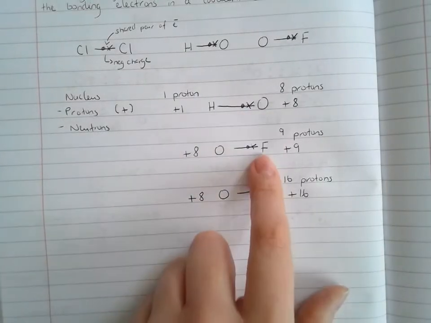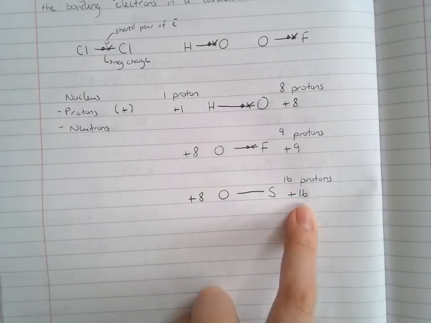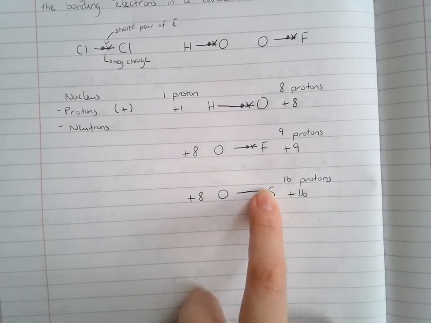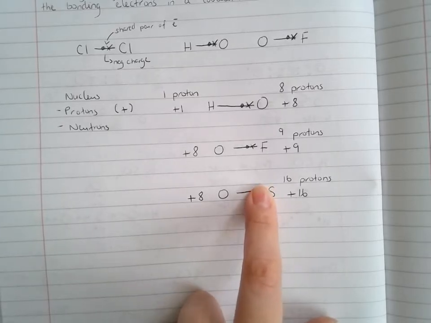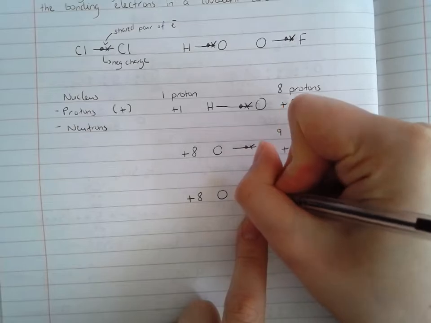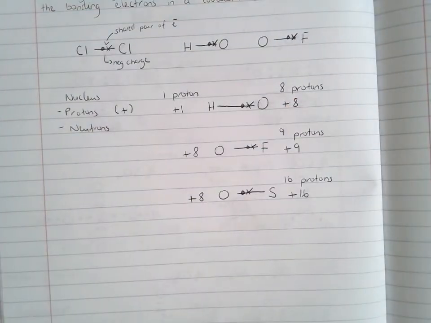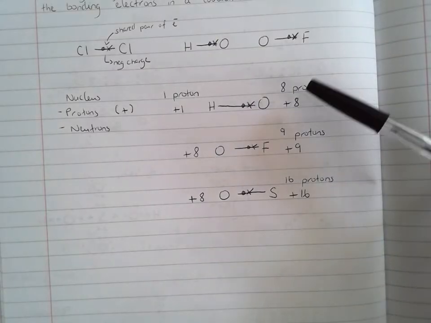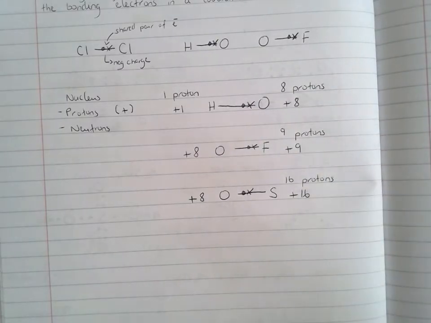So based on what we've seen before, you would expect sulfur, with double the amount of positive charge than oxygen, to be more electronegative, and to have a greater pull on those electrons. But in actual fact, it's oxygen that has a greater pull on the electrons, okay? So it's not just about the amount of protons that you've got. There is another factor that you have to consider, and that factor is size.